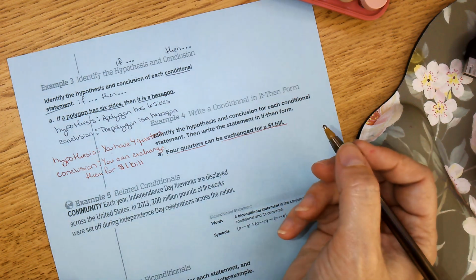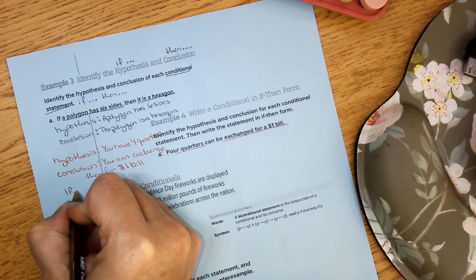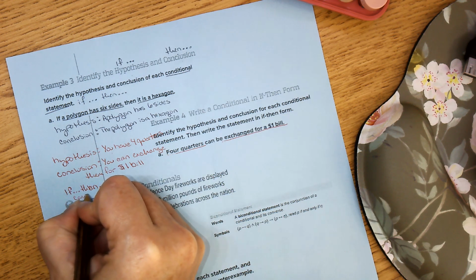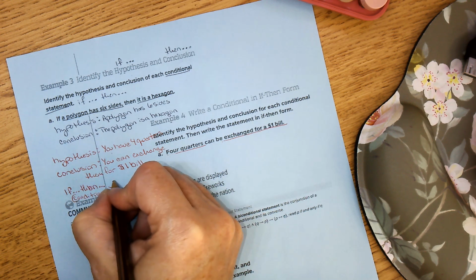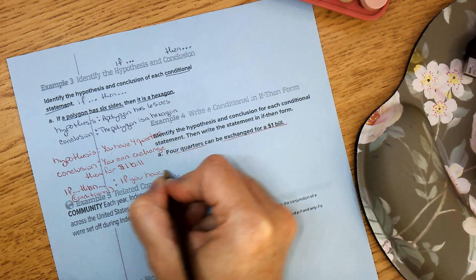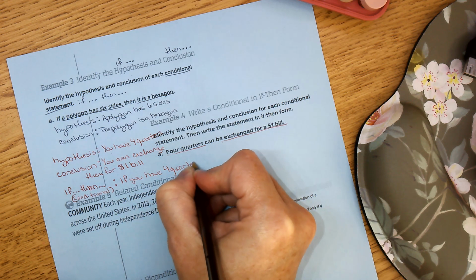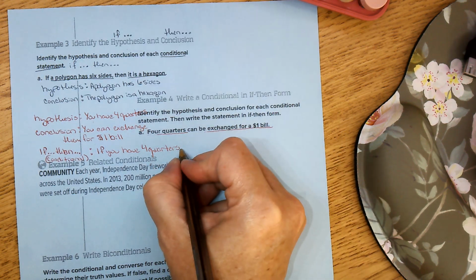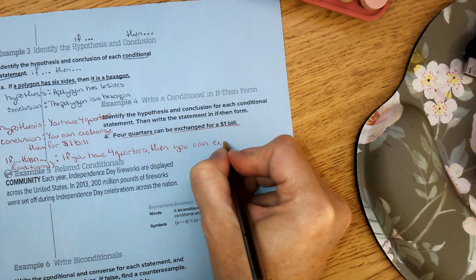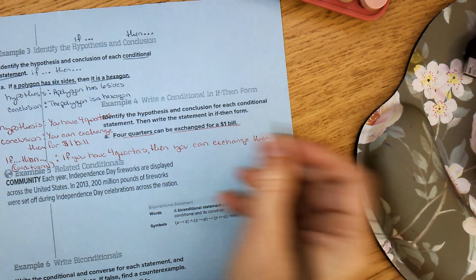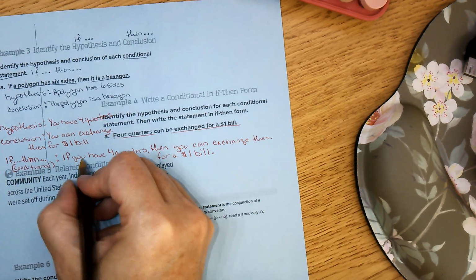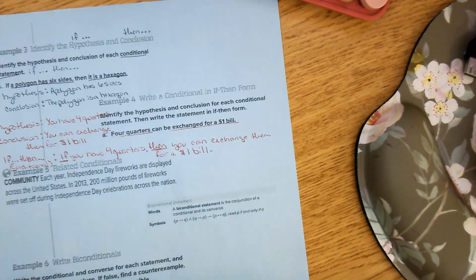Now let's write our conditional if-then statement. Okay, so if you have 4 quarters, then you can exchange them for a $1 bill. If, then. That's your conditional statement. If, then.